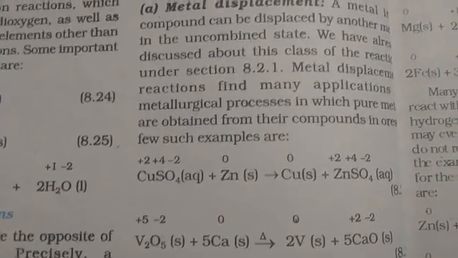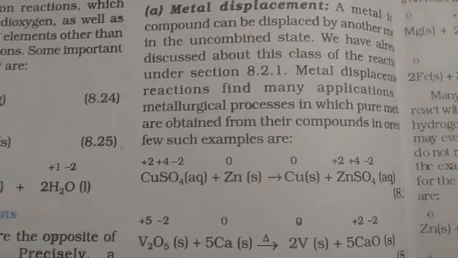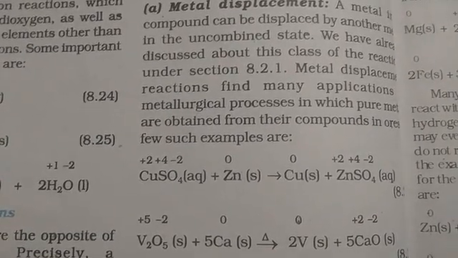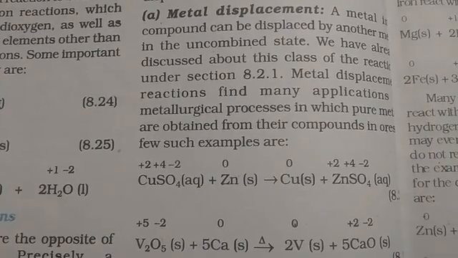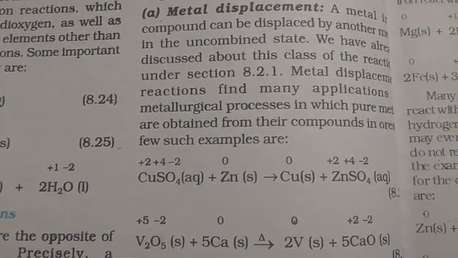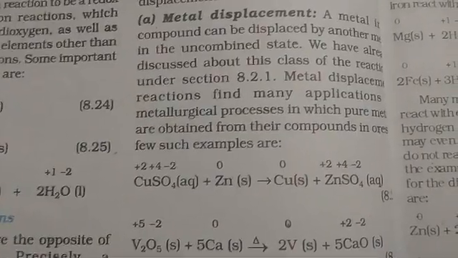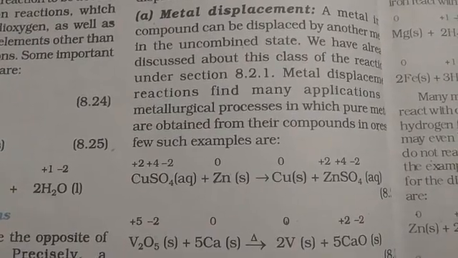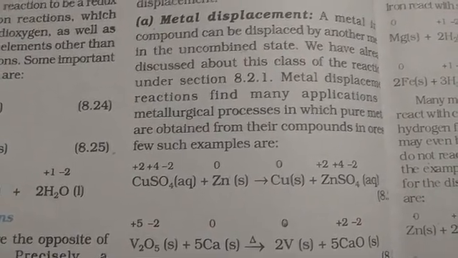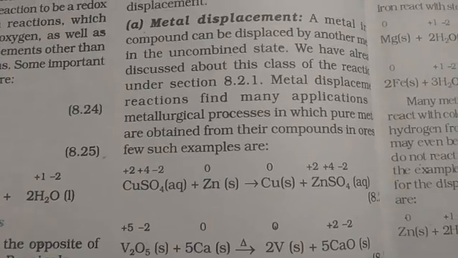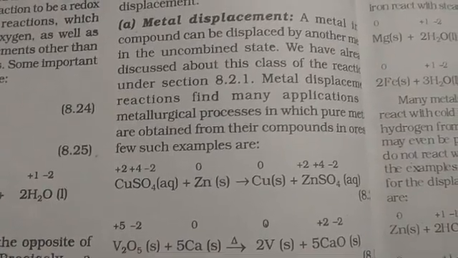Now we move to the product side. Copper is less reactive than zinc, so zinc displaces copper, and copper's oxidation state is 0 because it is not combined with any atom or substance.